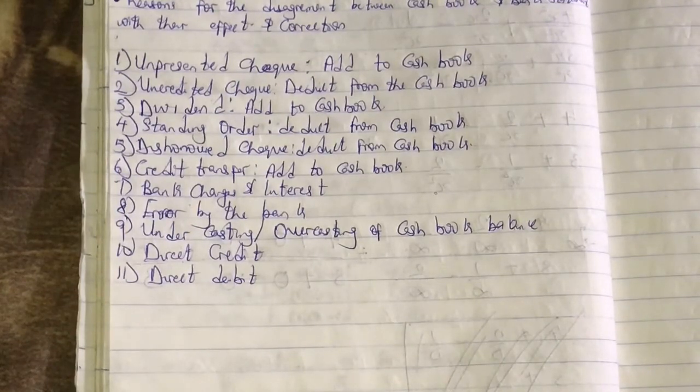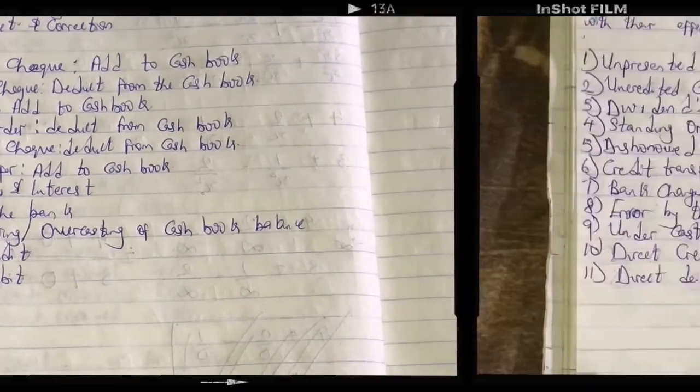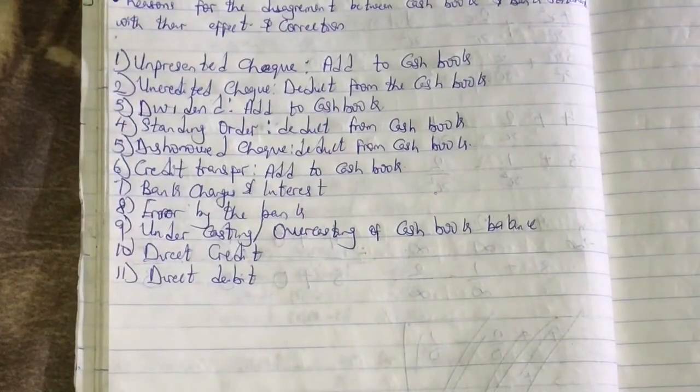The next is the error made by the bank. And for an error made by the bank, it all depends. Some errors warrant that you add and some warrant that you deduct. For example, Media Concert paid a sum into his bank on January 12th, and this was credited to Ogun's account in error. That's the error by the bank. The bank will have to do the corrections themselves.